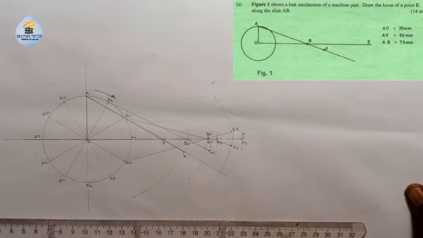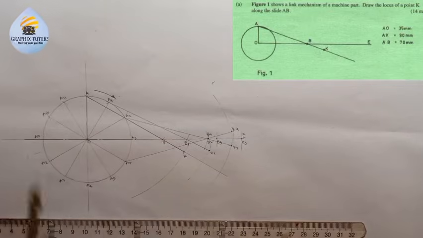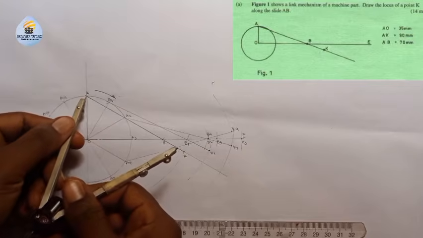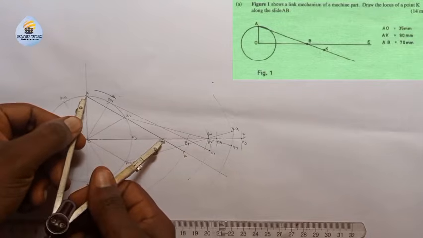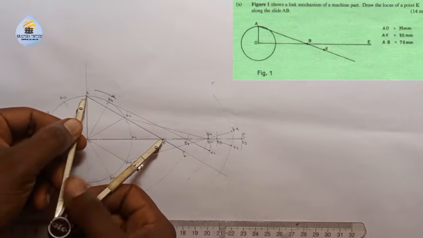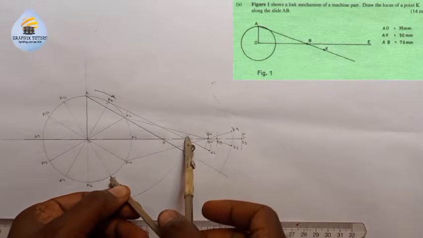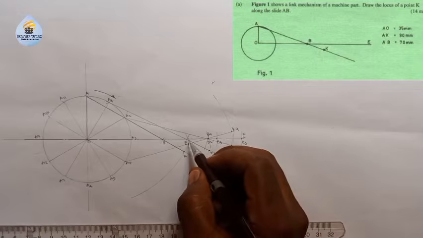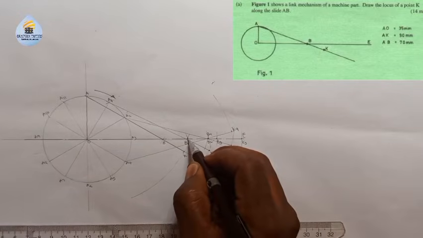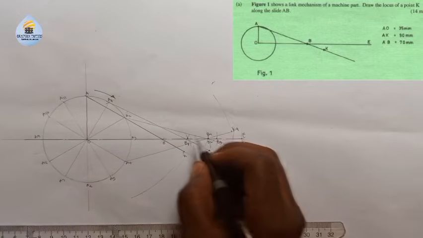I'll do the same thing. I'll take my compass, AB again, come to A5 and strike an arc. Where it cuts here will be my B5.